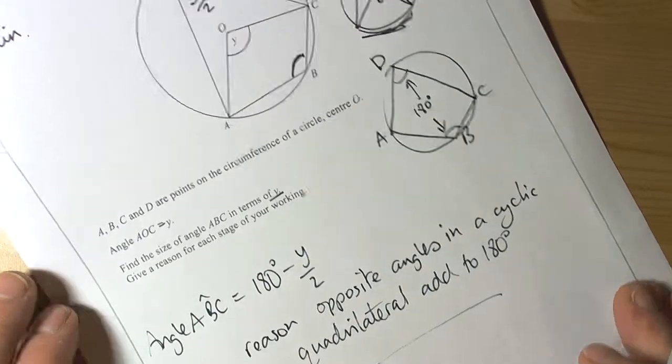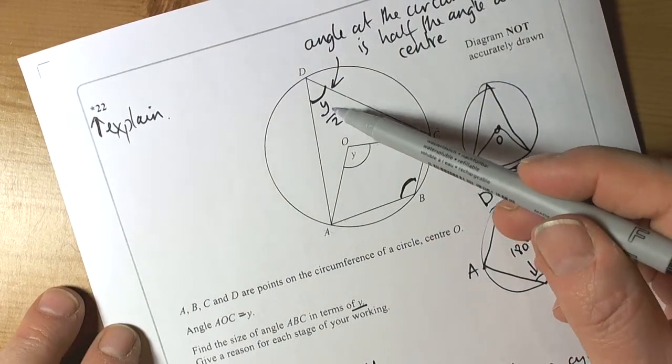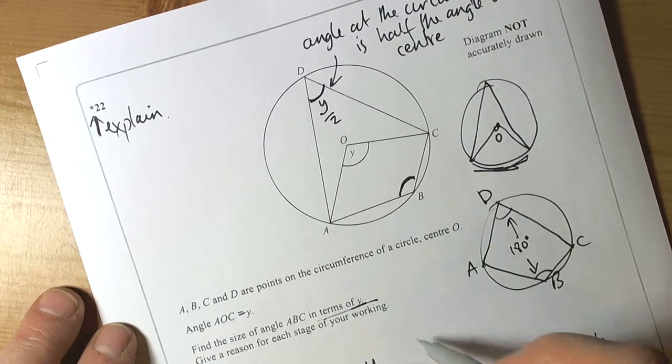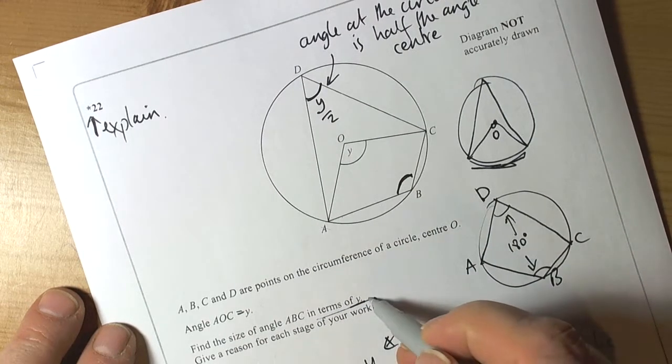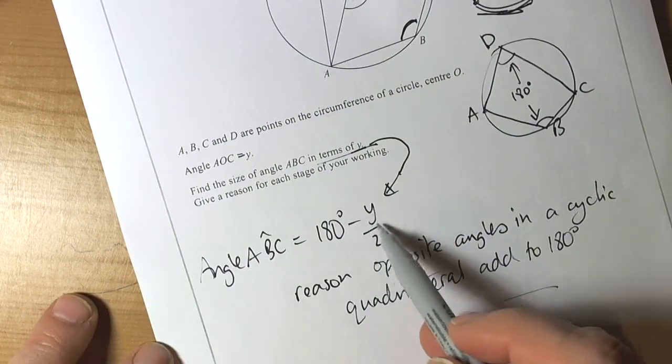And that's enough to get the 4 marks. You explained why this angle happened, and you explained why we've gone to this angle. It said write it in terms of y, and that's what that means in terms of y. 180 minus y over 2.